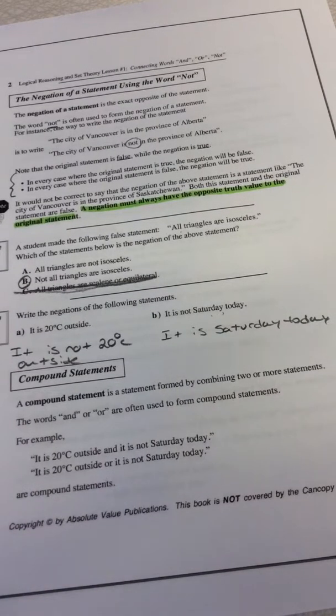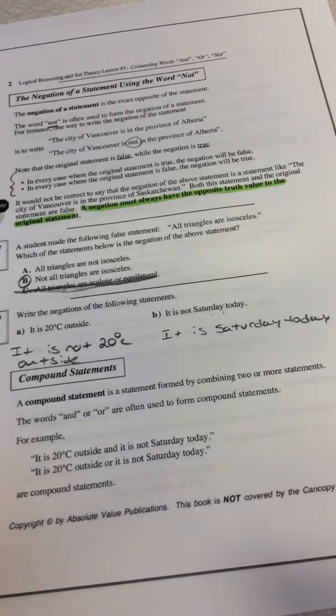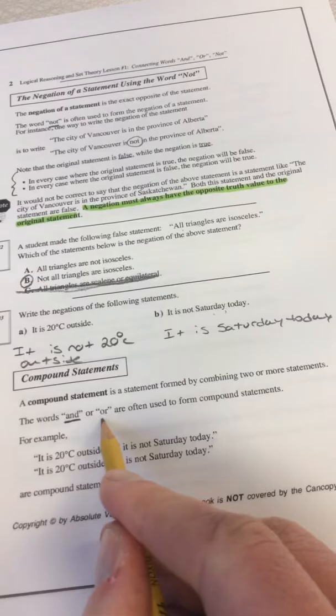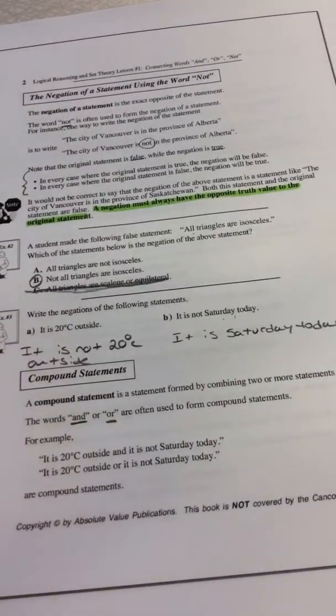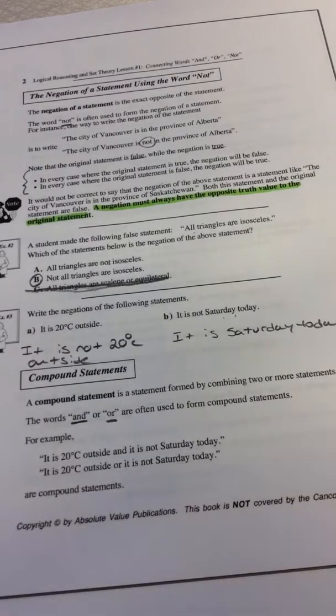Okay. The last thing that we need to look at are compound statements. Compound statements use the words and, or. What we're looking at now is combining two different statements together to make it either true or false.